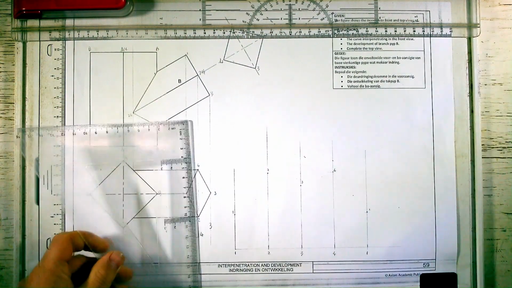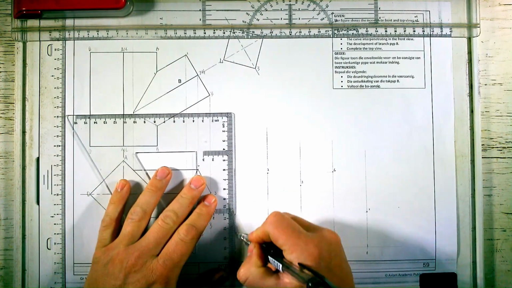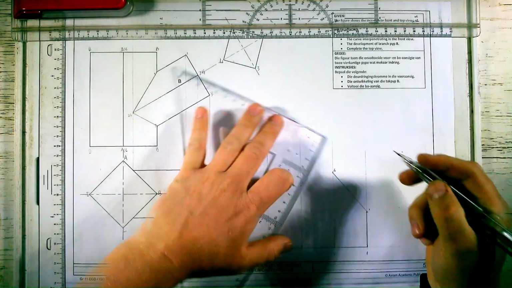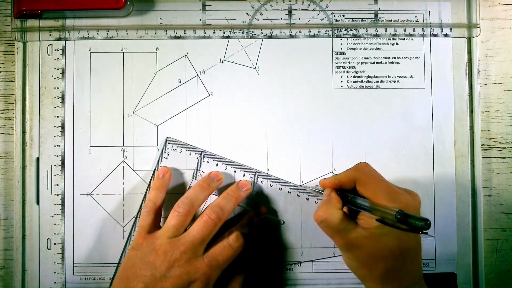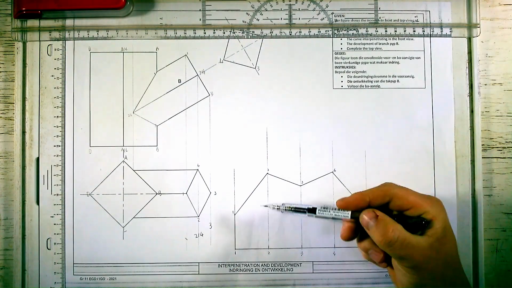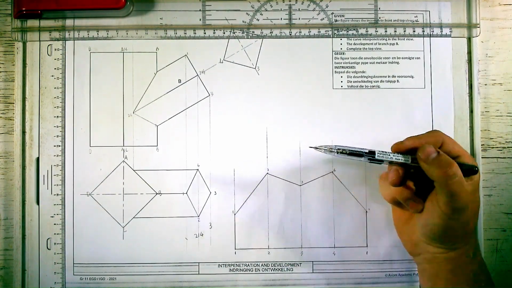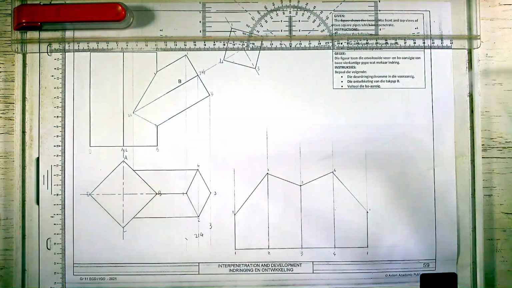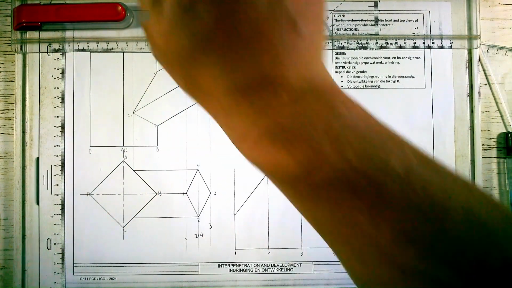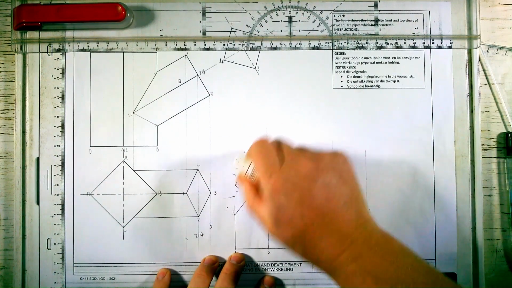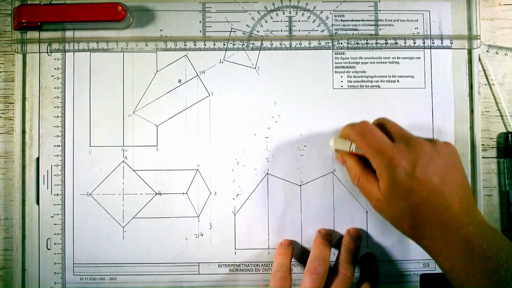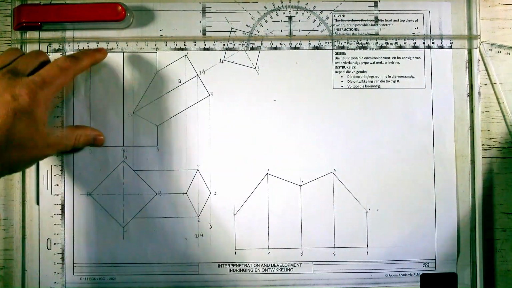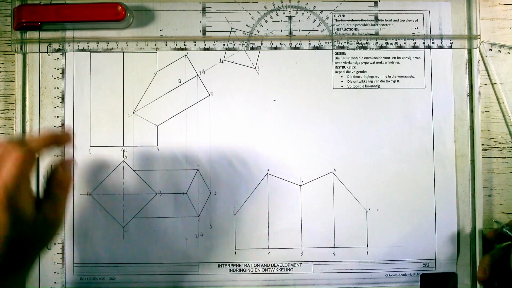Okay, now I can draw. Now you can just complete your pipe development by drawing the curve in dark lines as well as your fold lines. Okay, now just for a bit of extra work and a bit of extra understanding, I'm going to do my development of the main pipe as well.